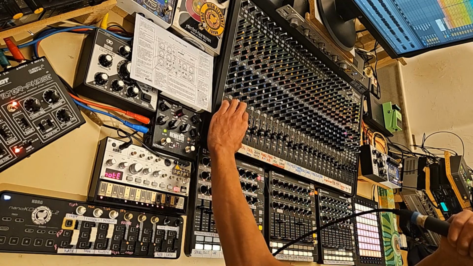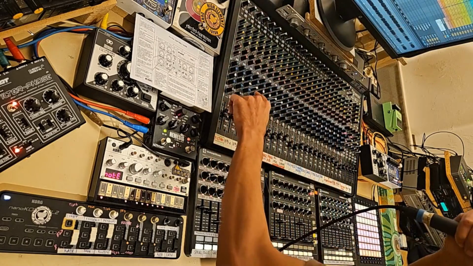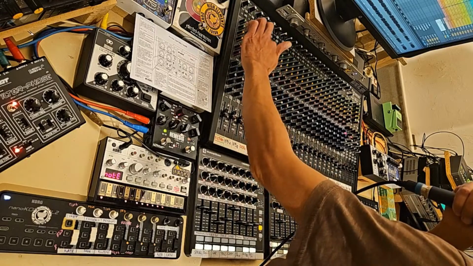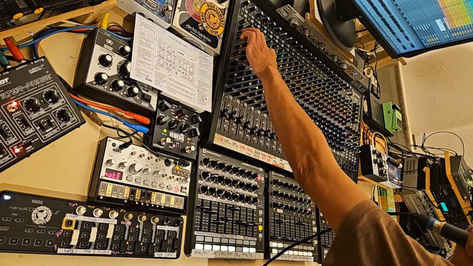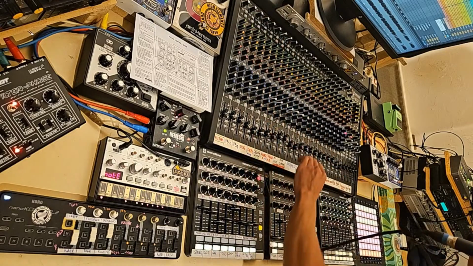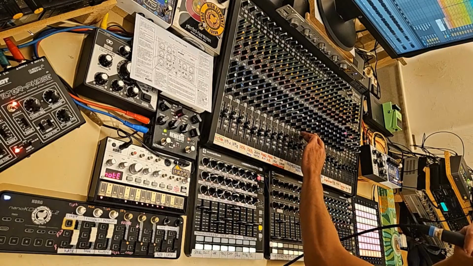Because each time there is a tap, this tap is re-injected into itself. So depending on how much of the echo you inject into itself, it will have a few taps or infinite taps.